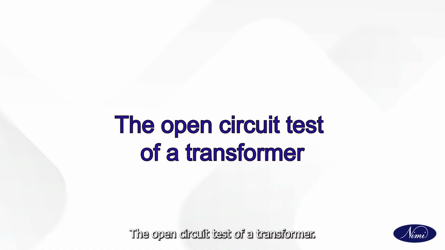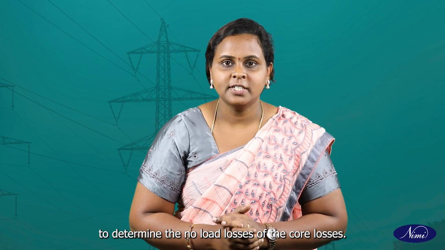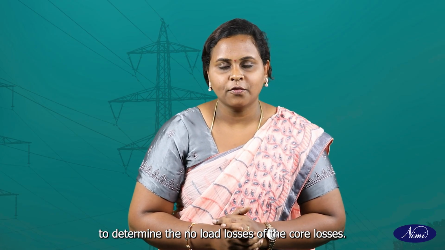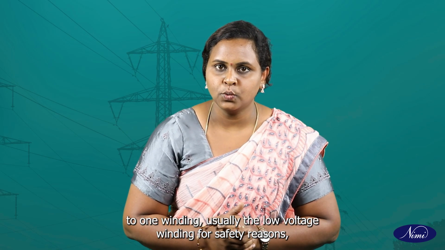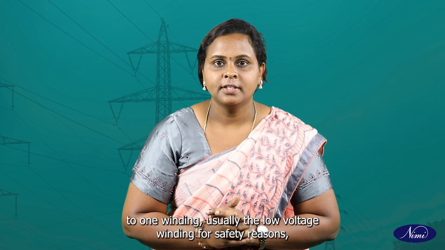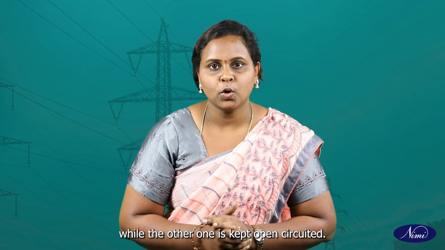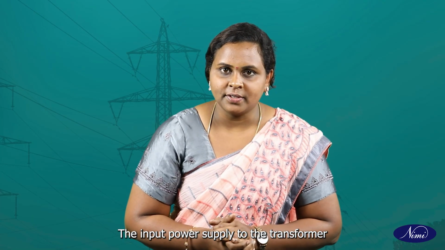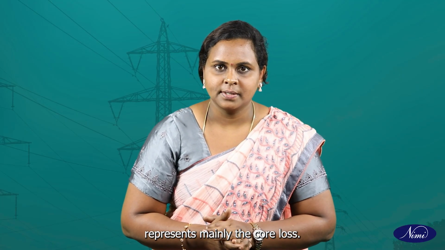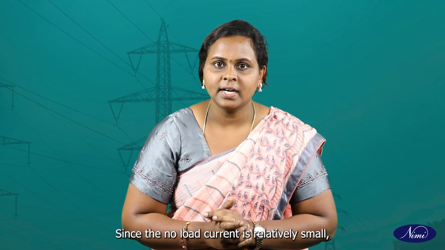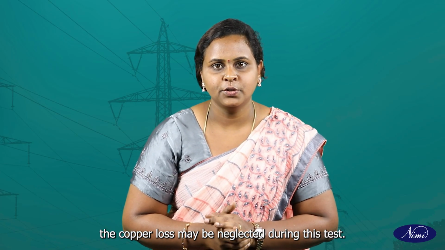The open circuit test of a transformer. The open circuit test is performed to determine the no load losses or core losses. In this test, a rated voltage is applied to one winding, usually the low voltage winding for safety reasons, while the other one is kept open circuited. The input power supplied to the transformer represents mainly the core loss. Since the no load current is relatively small, the copper loss may be neglected during this test.